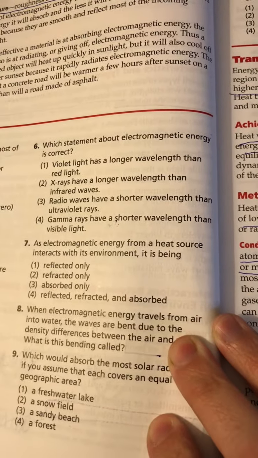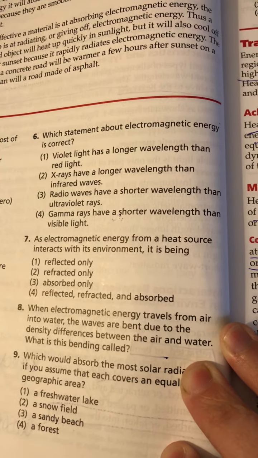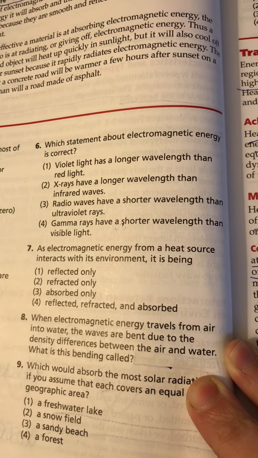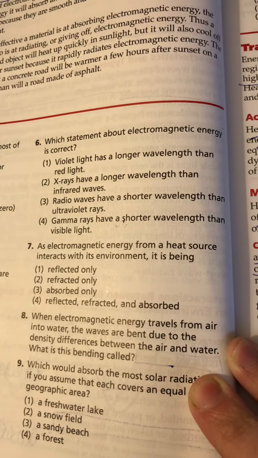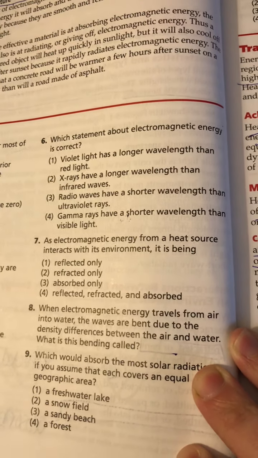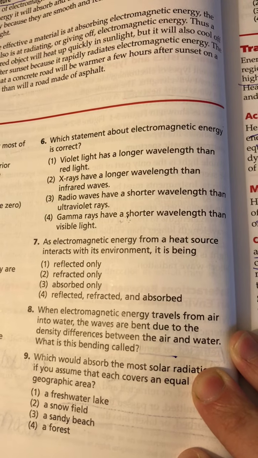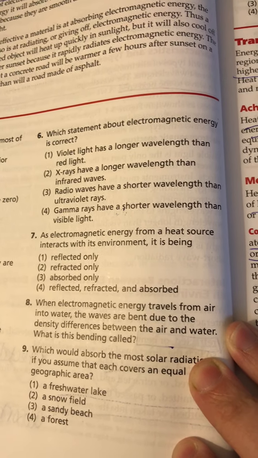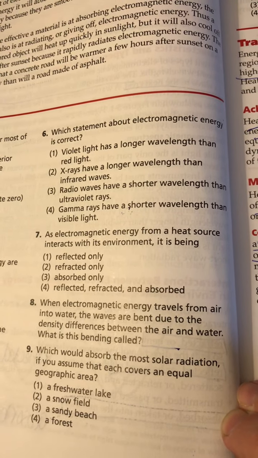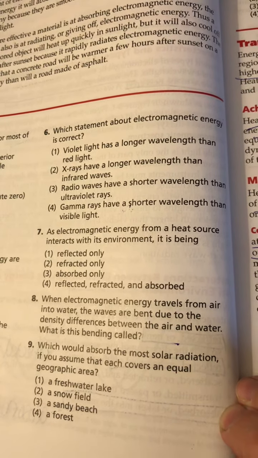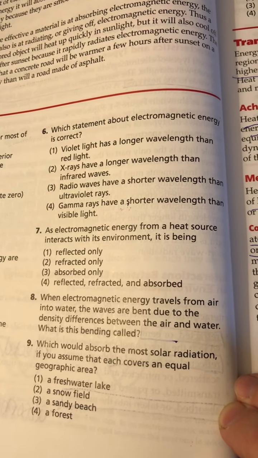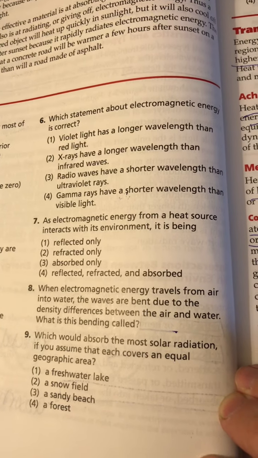Number 6. Which statement about electromagnetic energy is correct? 1. Violet light has a longer wavelength than red light. 2. X-rays have a longer wavelength than infrared waves. 3. Radio waves have a shorter wavelength than ultraviolet rays. Or 4. Gamma rays have a shorter wavelength than visible light. Number 7. As electromagnetic energy from a heat source interacts with its environment, it is being 1. Reflected only. 2. Refracted only. 3. Absorbed only, or 4. Reflected, refracted, and absorbed.